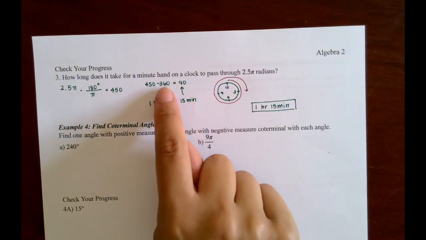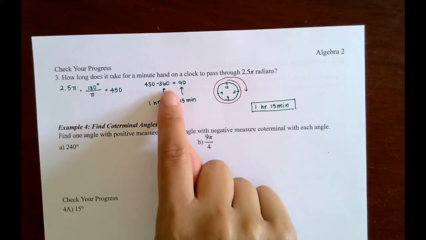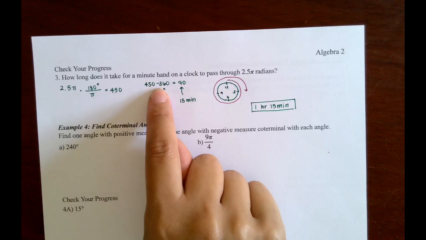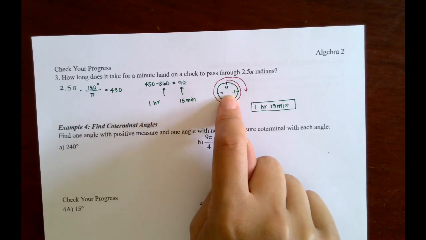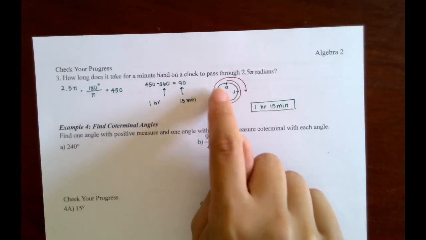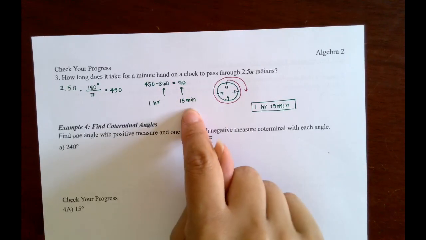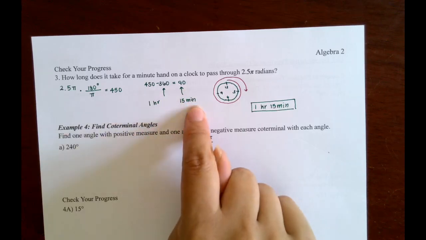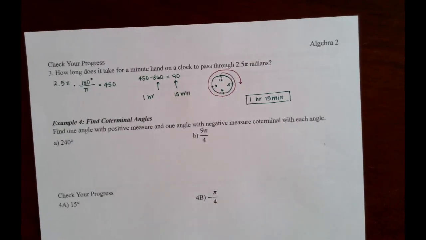If you think about it, 360 degrees, going around the clock once, is an hour. That's why I wrote 360 here. After I did 450 minus 360, I'm left with 90 degrees. If our clock is 360, each quadrant is 90 degrees, and each quadrant represents 15 minutes. So together, 360 and 90, which is 450, is 1 hour, 15 minutes. And there you go. That's how I figured that one out.